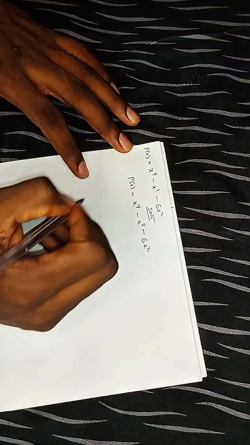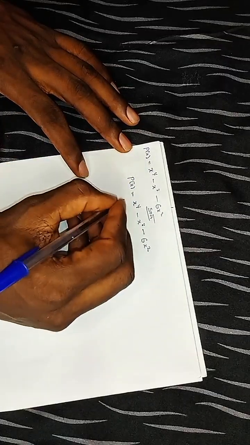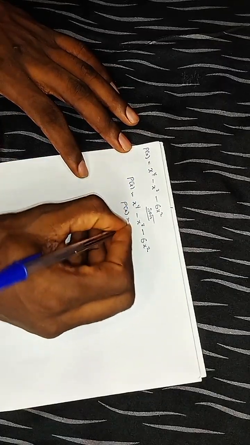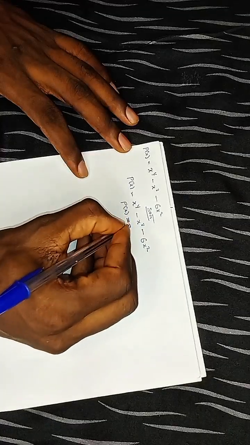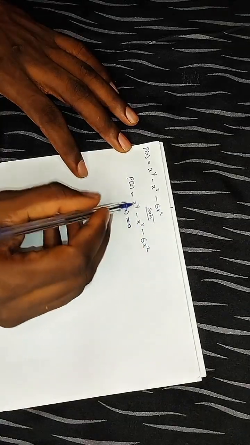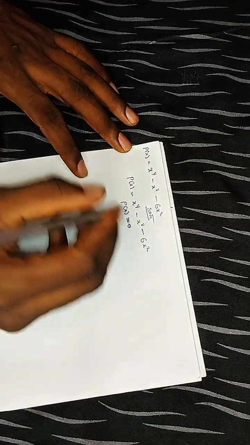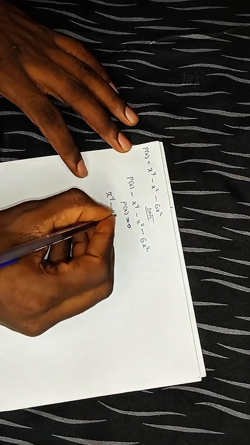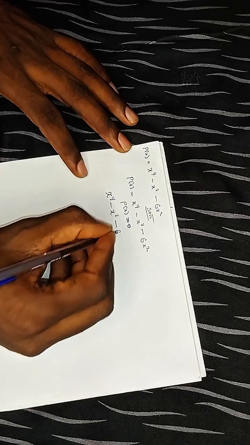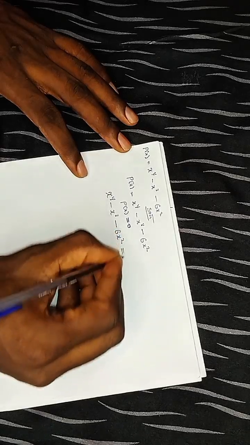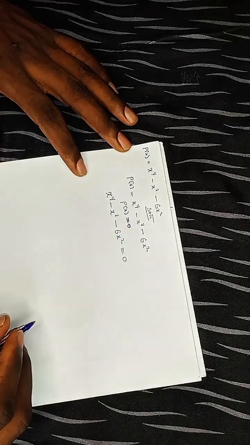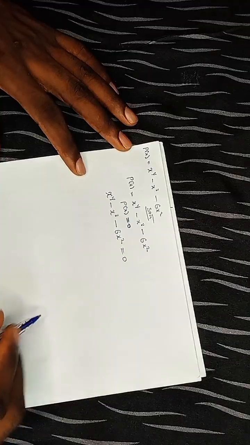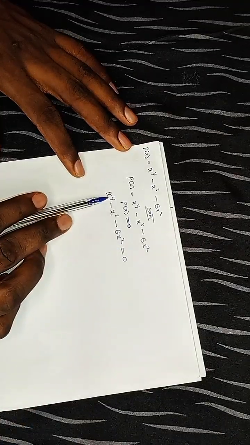So how do we find the roots? Remember in our last video where we did roots, we said let p of x be equal to 0. So when p of x is equal to 0, we put 0 since we are seeing p of x in our question. So we're going to have x raised to power 4 minus x raised to power 3 minus 6x squared, everything equal to 0. This is a polynomial of degree 4.